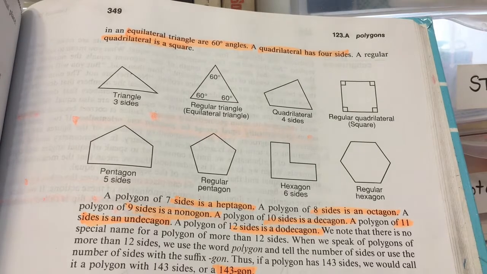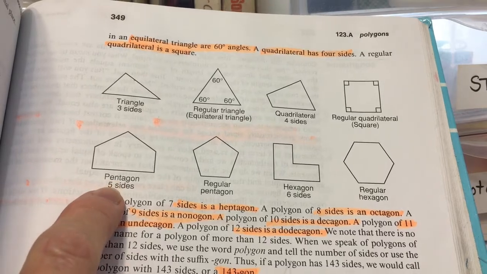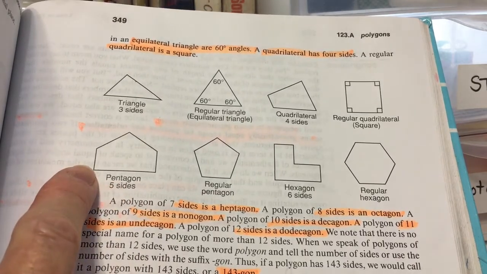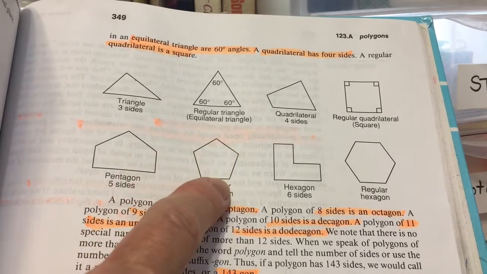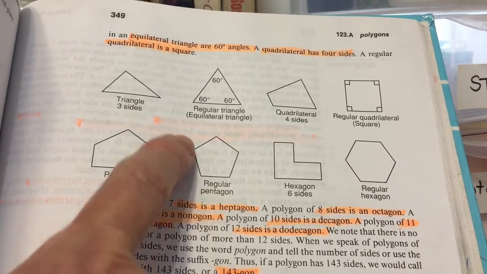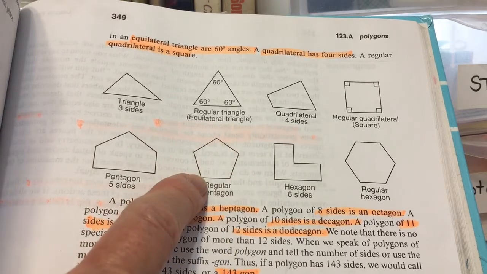So then we move on to talk about some more sides. So 5 sides is a pentagon, and then a regular pentagon will have all 5 sides the same length and all 5 angles the same size.